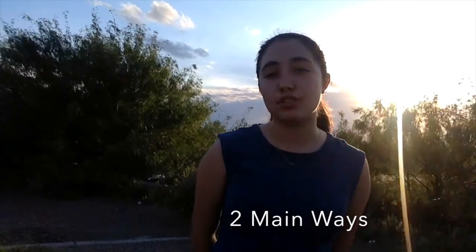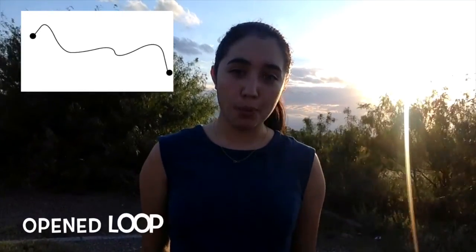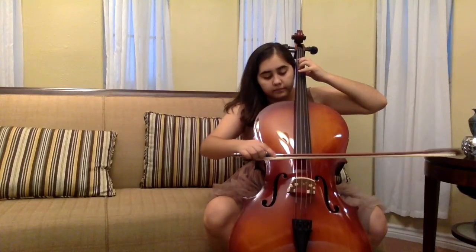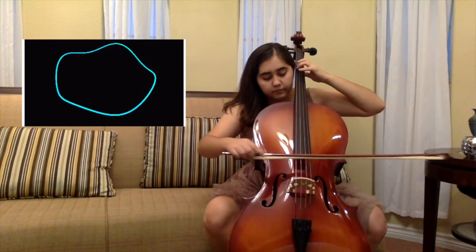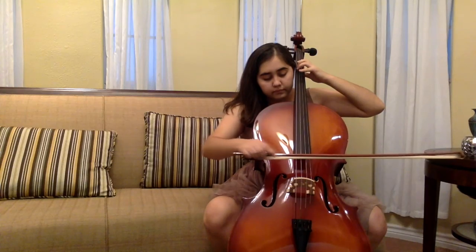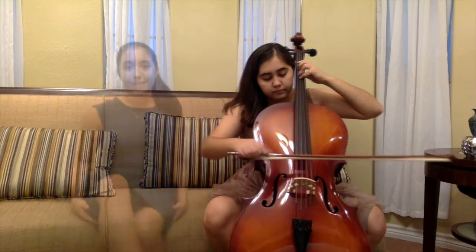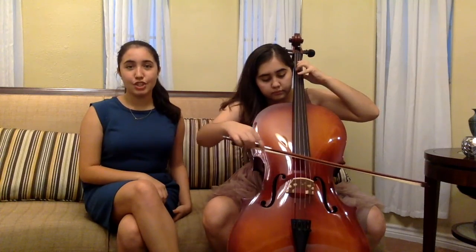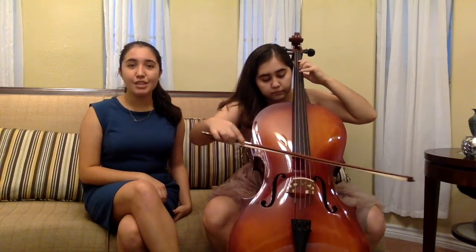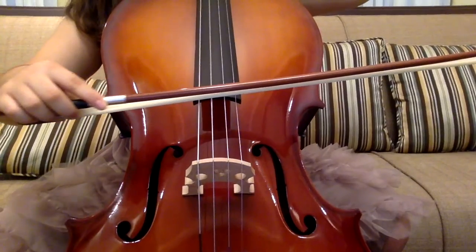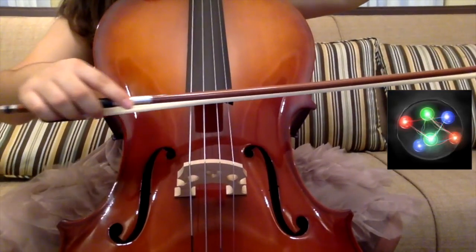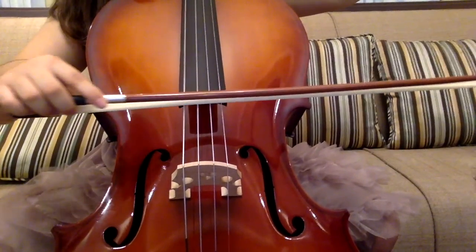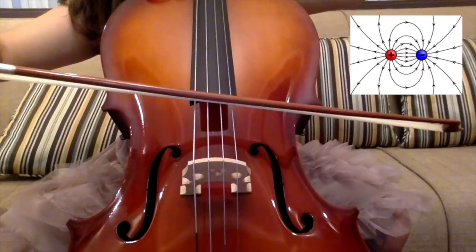There are two main ways a string can be presented: an opened or a closed loop. These strings are able to vibrate, which is what gives them so many different abilities. Much like the cello, every string has its own frequency and purpose. These vibrations give particles like quarks all their qualities, including charge and mass.